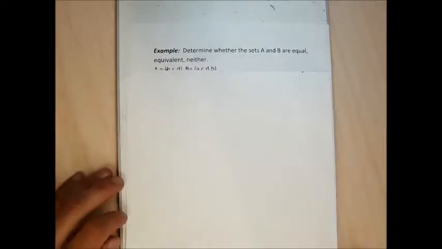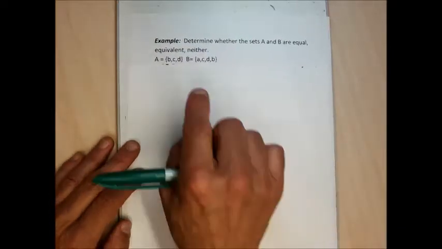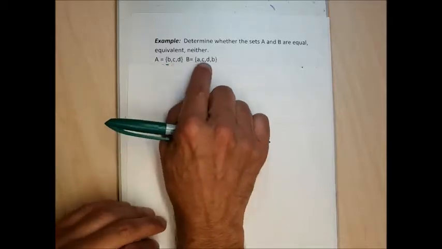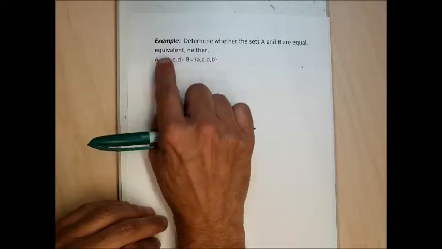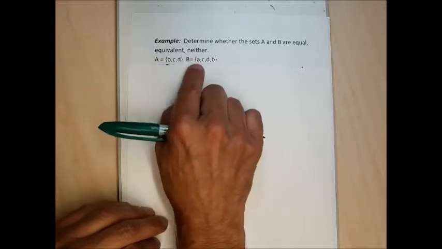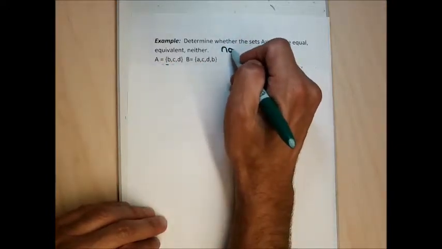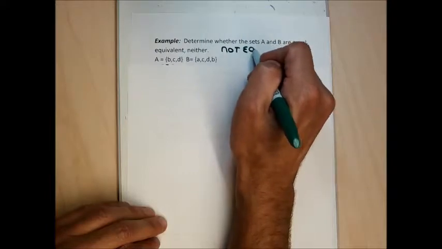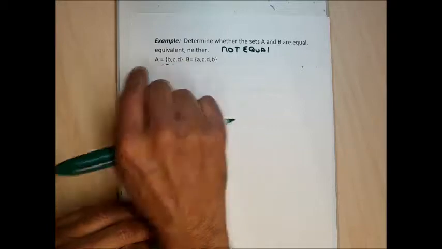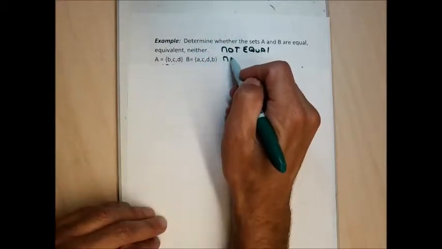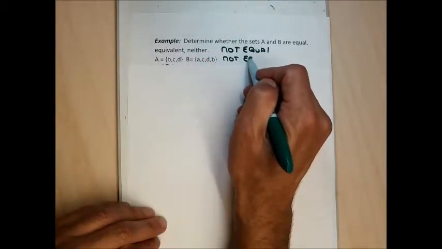Determine whether the sets are equal, equivalent, or neither. A has B, C, D. B has A, C, D, B. A doesn't have this A, so they're not equal. The reason they're not equal is because this set has an A that that set doesn't have. And they're not equivalent either.